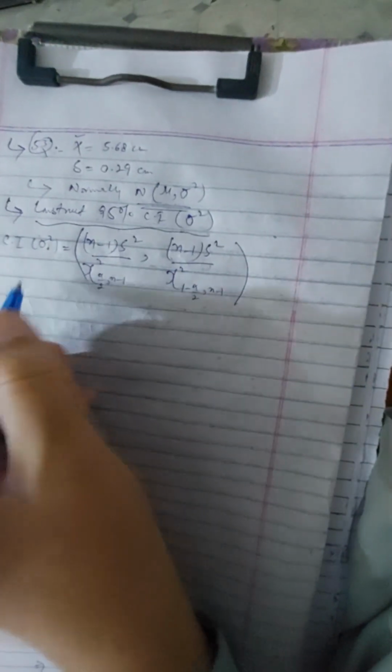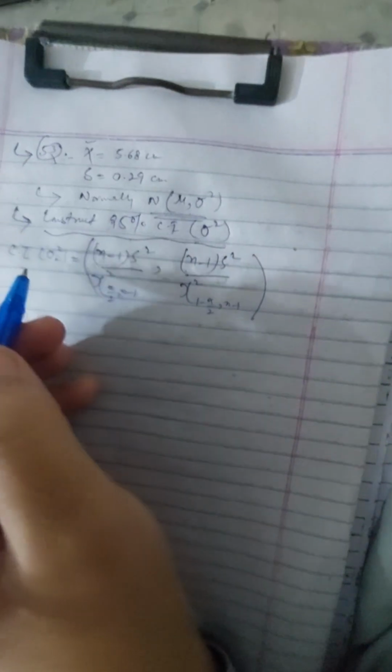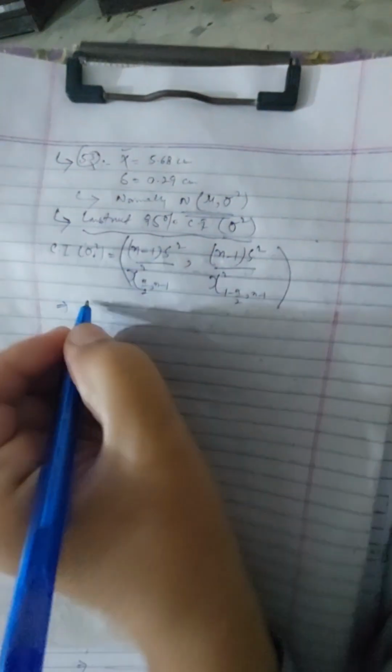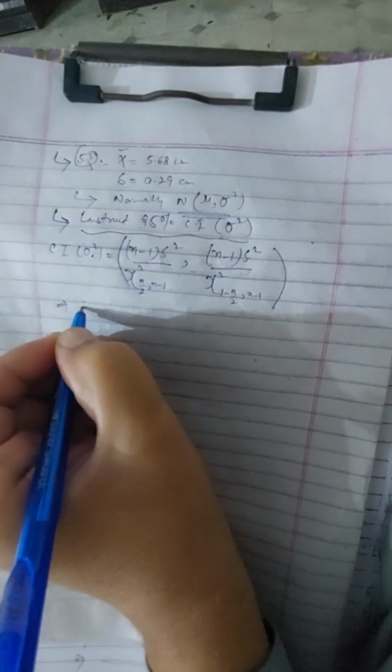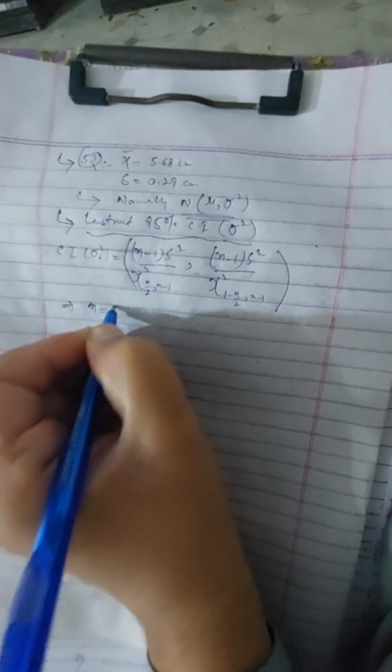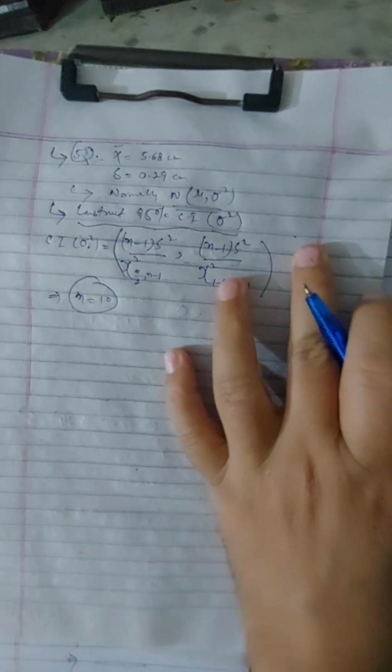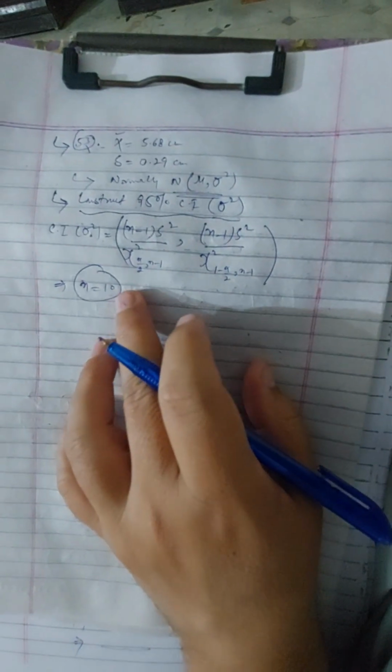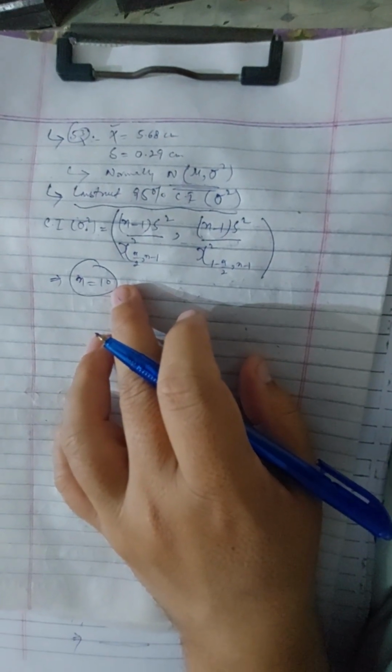Now we have n. In this example, it says 10 fossils, so n is equal to 10 over here. There are 10 fossil skeletons that were sampled.